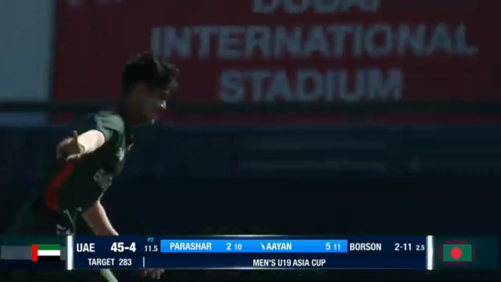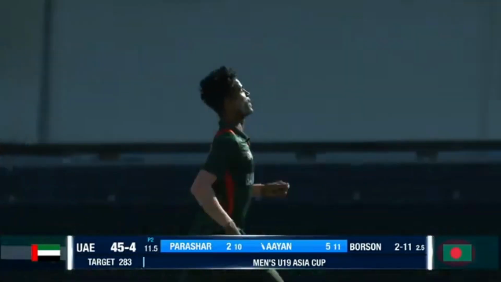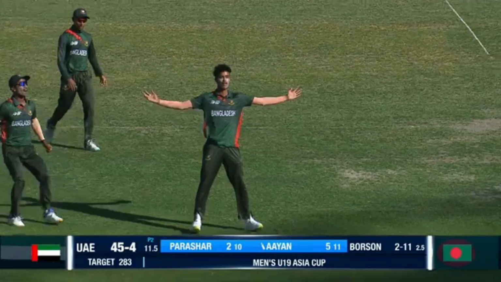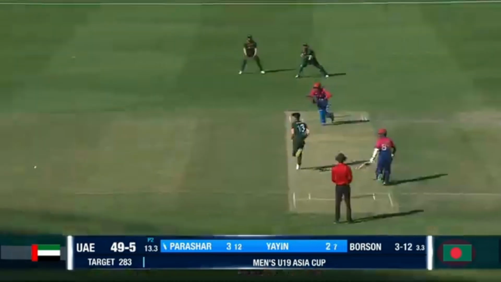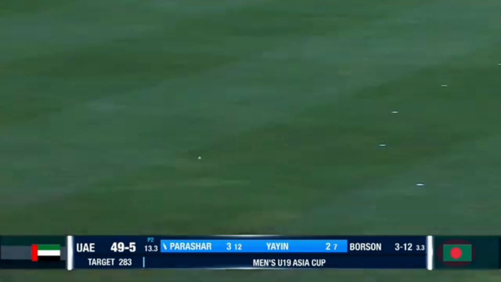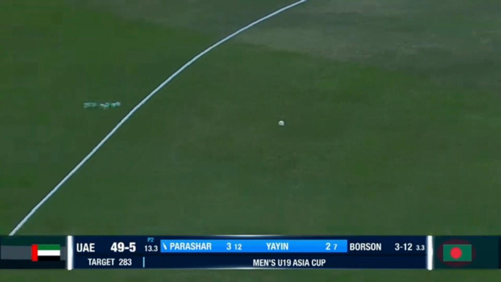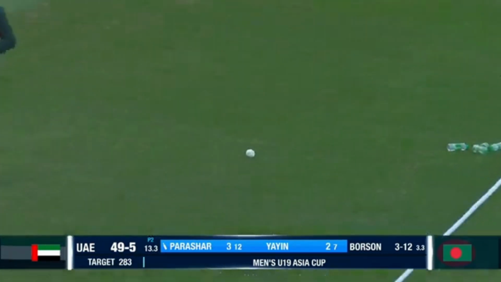Is that an edge? Yes, it is. Ayan is walking, half the side back in the dugout, inside 50. Fuller this time, driven, lovely shot again. Ravi gets his hands on it, but that has enough pace to trickle down to the boundary for a 4. That was firmly struck and looked very elegant as well. Good shot.